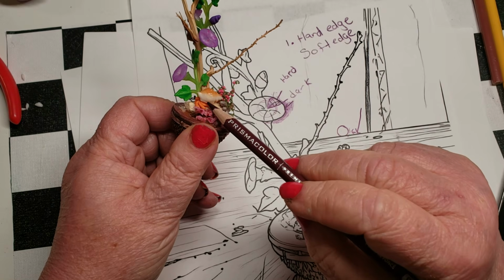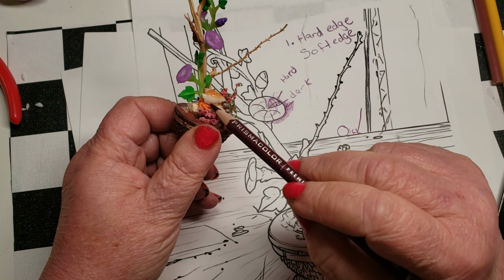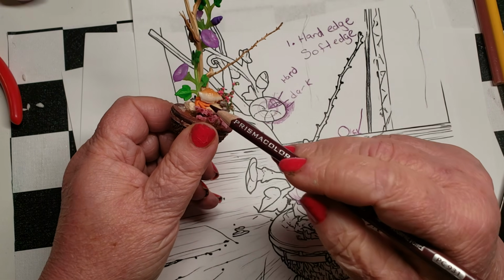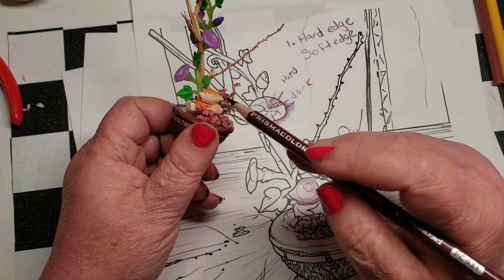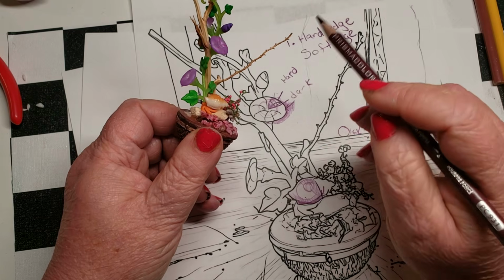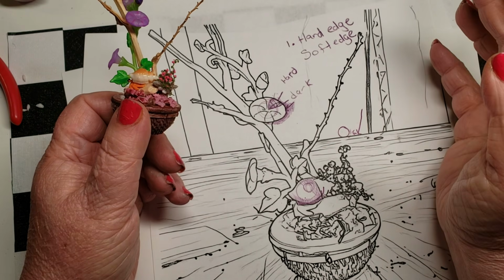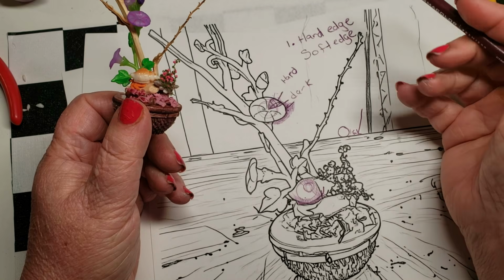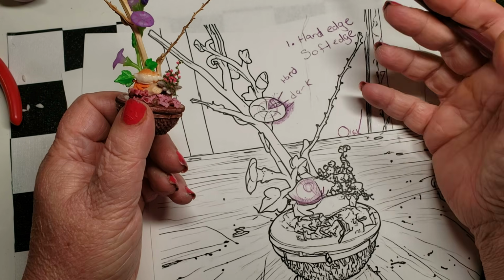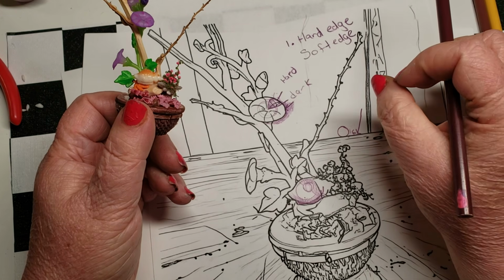On here, it has like a little groove in the plastic. That's why it's so dark in here, but it's really not that much of a color gradient. You could see a little shadowing going up. Now, a lot of new colorists and people who are working with colored pencil for the first time are afraid of shadows. Don't be afraid of them.